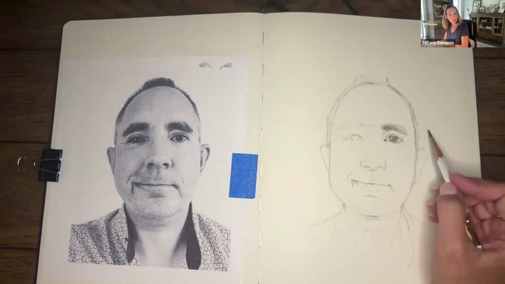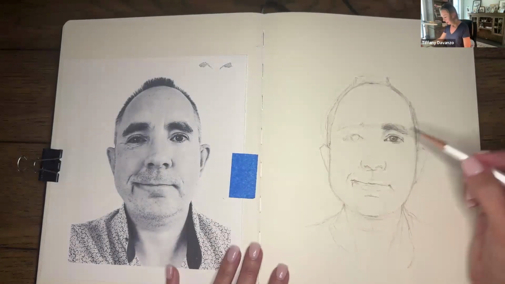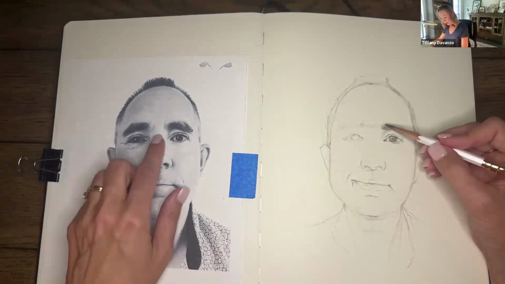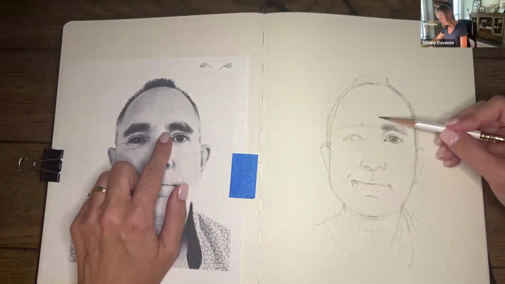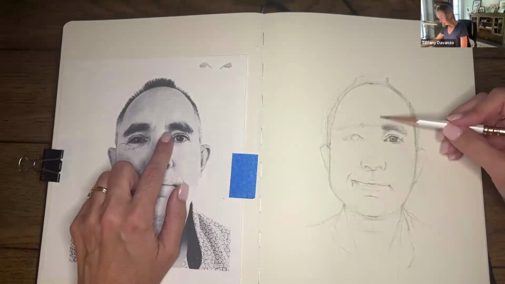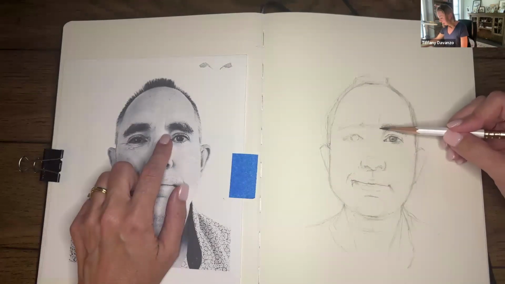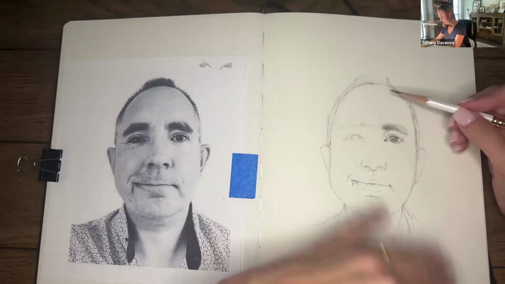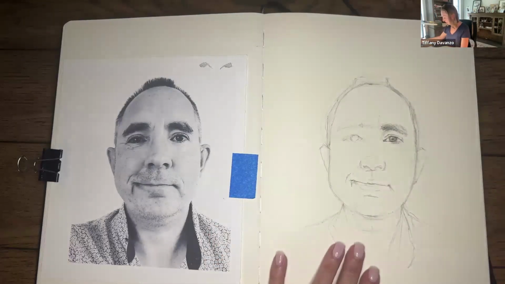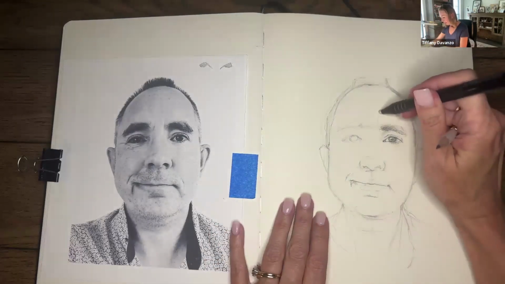All right, so then you can see we've kind of got a nice little eyebrow going. I'm going to just go ahead and give myself an indication here of that little midline. I don't want to call it a frown line, right?